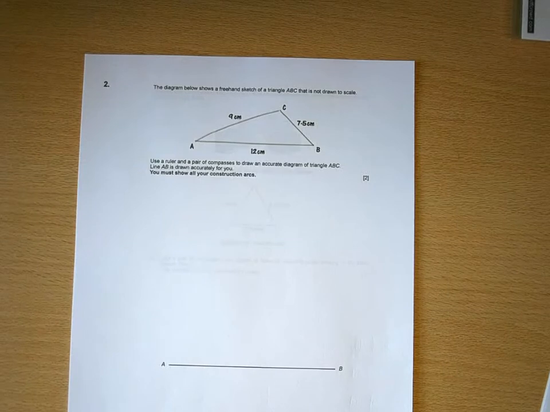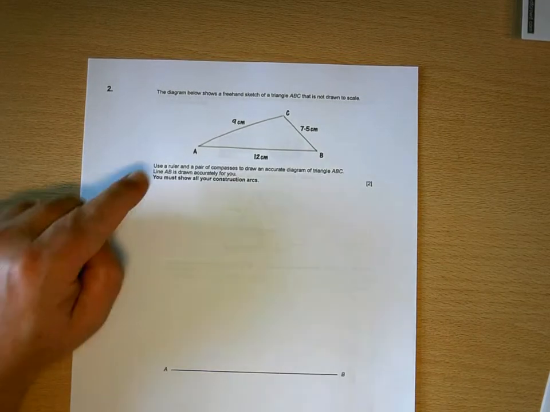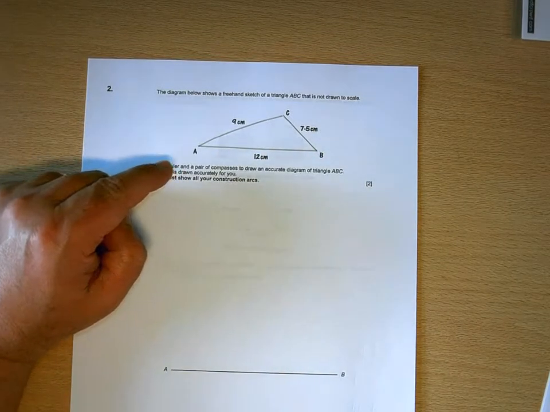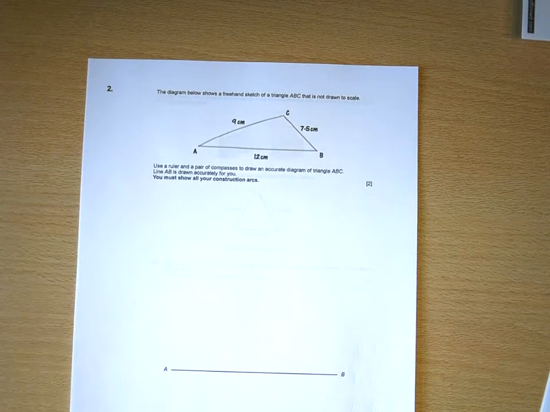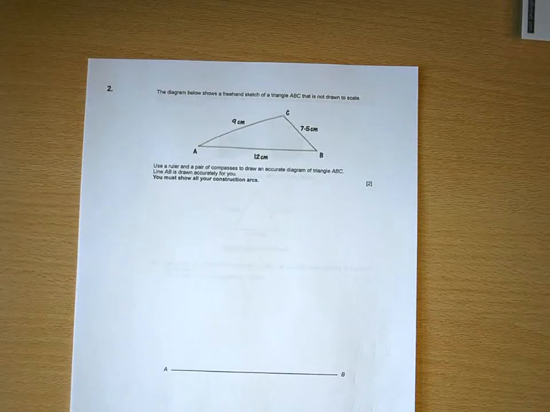Question 2. The diagram below shows a freehand sketch of a triangle ABC that is not drawn to scale. Use a ruler and a pair of compasses to draw an accurate diagram of triangle ABC. Line AB is drawn accurately for you. So that's 12. I'm not given any angles in this, so I'm not going to be constructing angles.